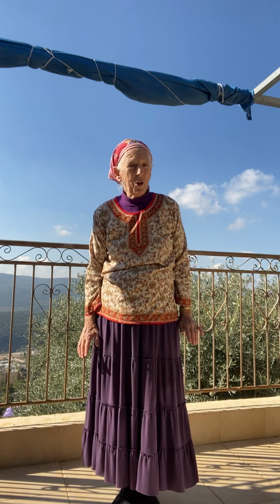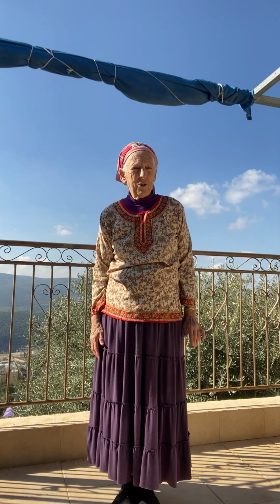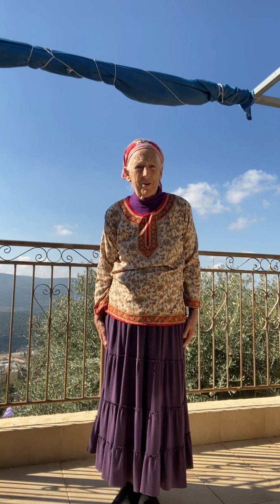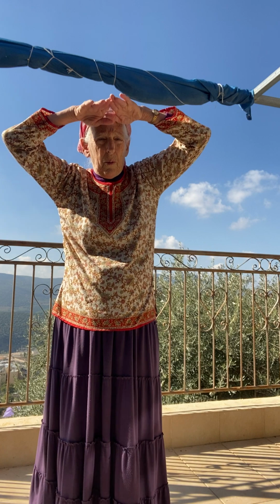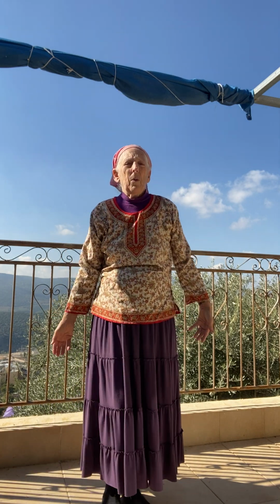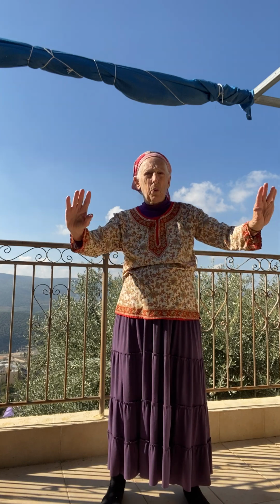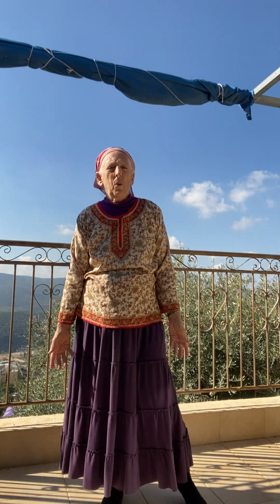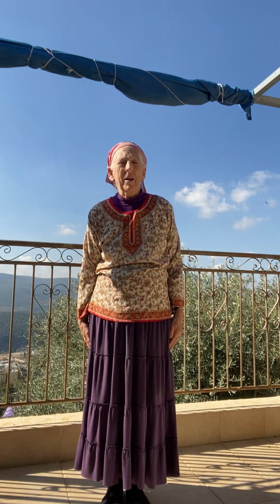And then for Yesod, I want to end up on the left, so I'm going to start right and move left for the shuruk. Ooh. And for Malchut, the same thing.